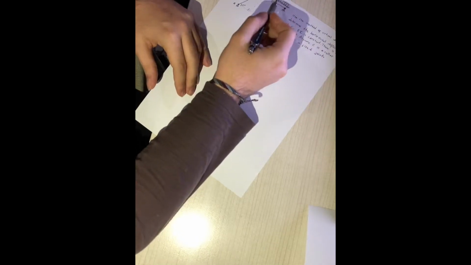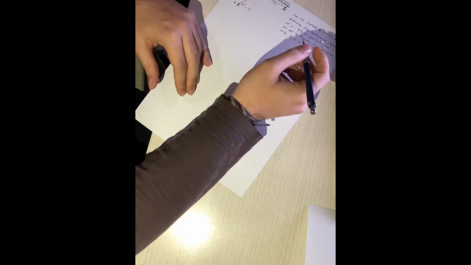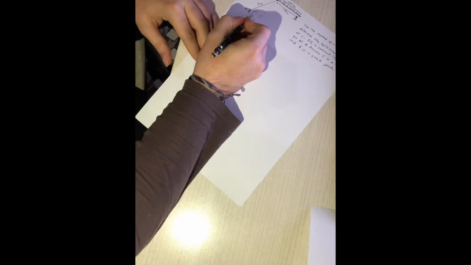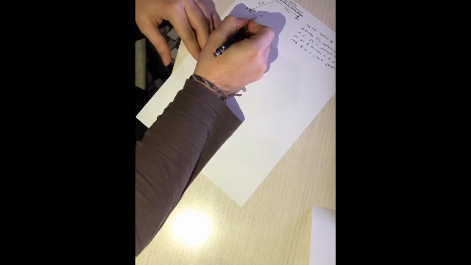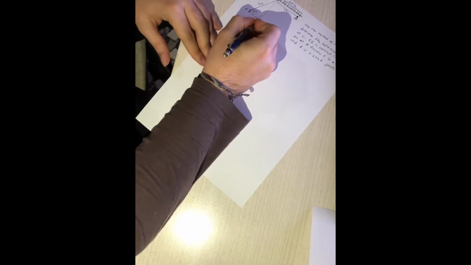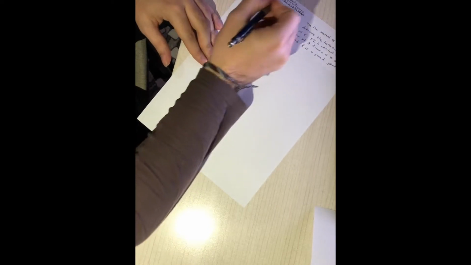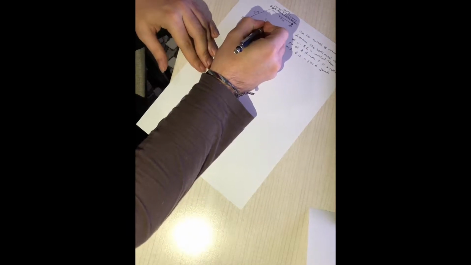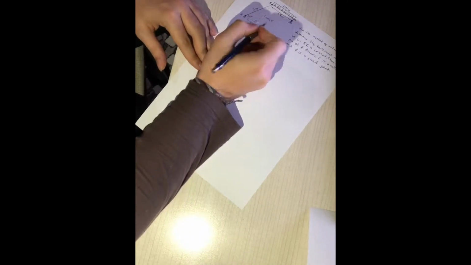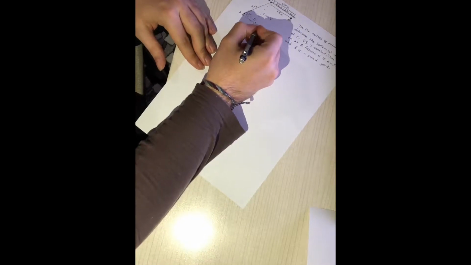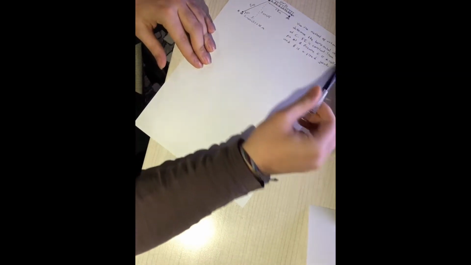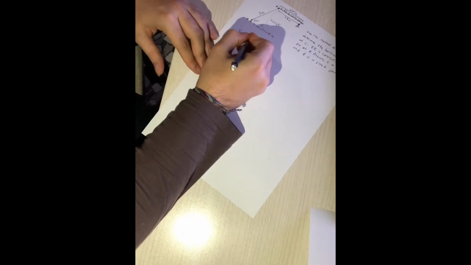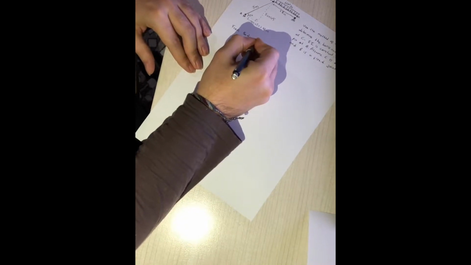Distributed load is 6 kilonewton per meter. Okay, there is 3 times cosine 45, and there is 3 times sine 45. It's equal to 2.12 meters. Let's draw the free body diagram.